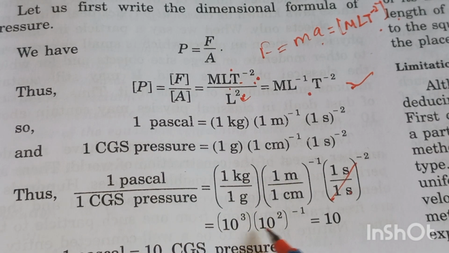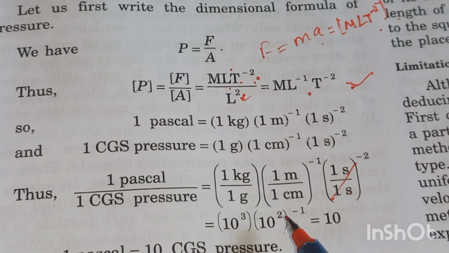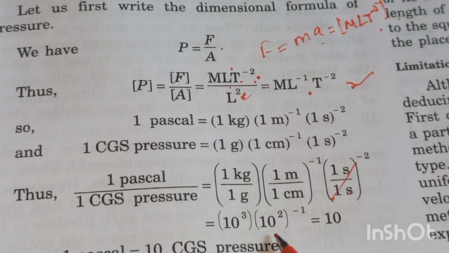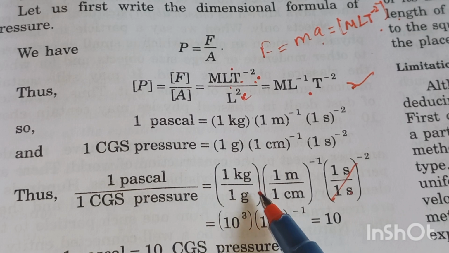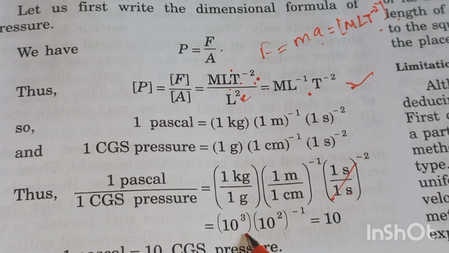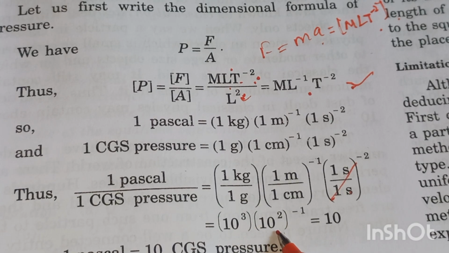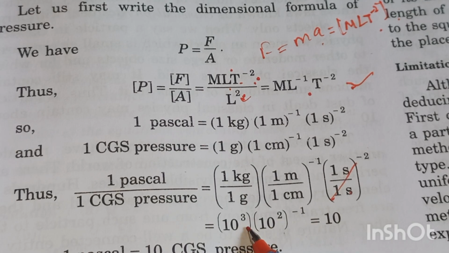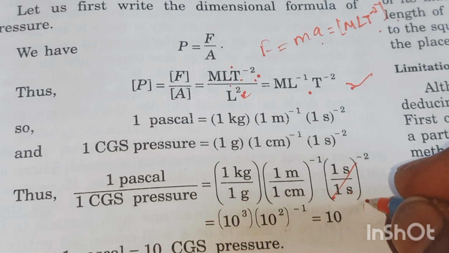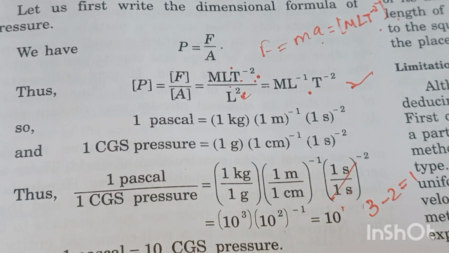So 10 to the power of 3, and meter in centimeter is what? 10 to the power of 2, that is 100. 100 centimeter make 1 meter, right? Then 1 kg, in 1 kg how many grams? 1000 gram, right? So therefore it is 10 to the power of 3, 10 to the power of 2, here it is minus 1. So minus 1 multiplied with 2 will be minus 2. So 3 minus 2 becomes 1. So therefore 10 to the power of 1.